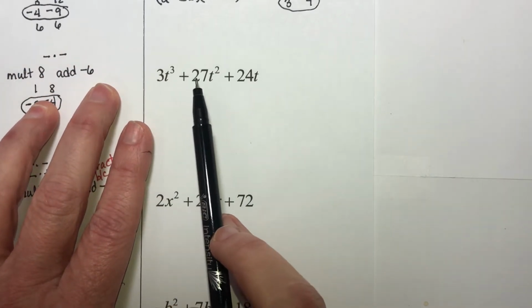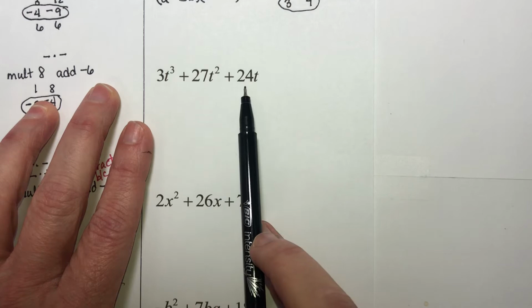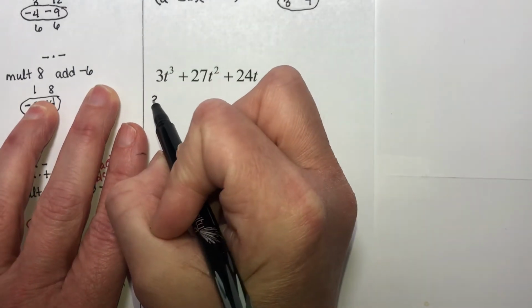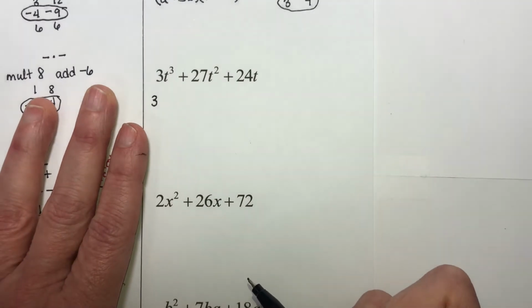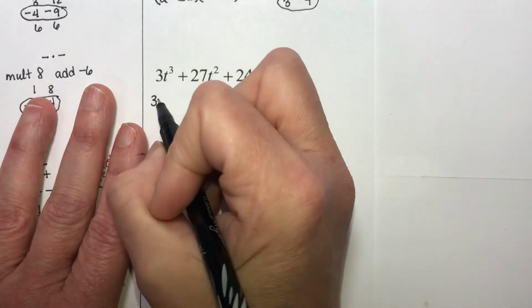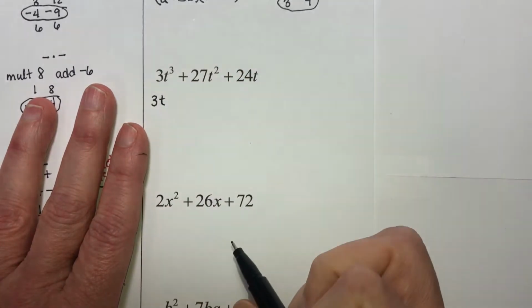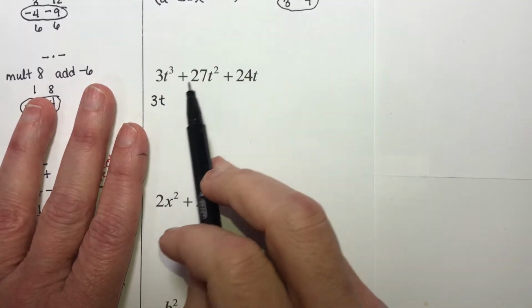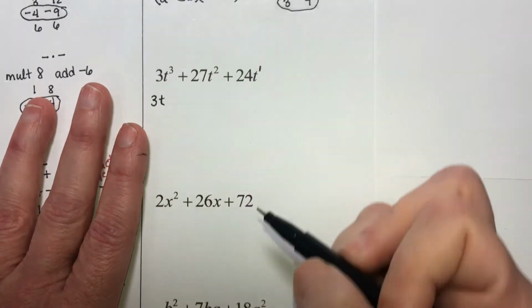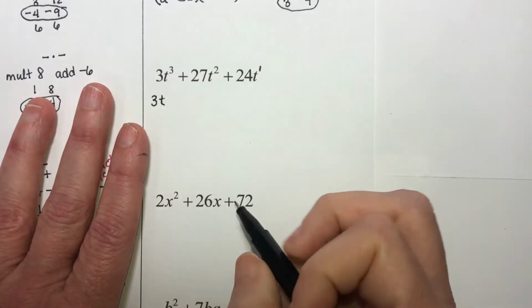I have a 3, I have a 27, and I have a 24. 3 divides evenly into all of those, so I'm going to factor out at least a 3. All of these have a t on it, so I'm going to factor out a t, and then I take the smallest variable on that t. Our smallest variable here is a 1, so I factor that out. This is to the first power.